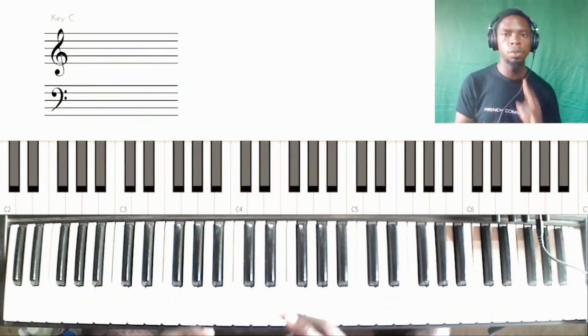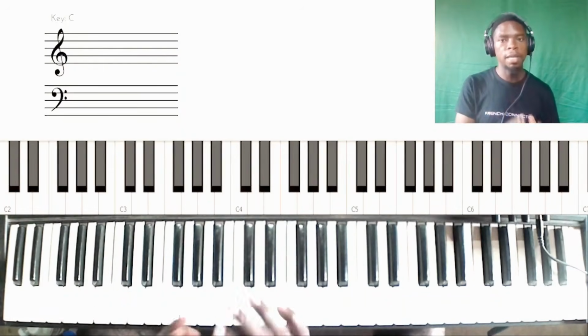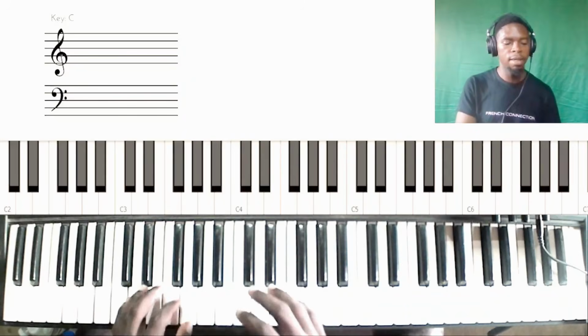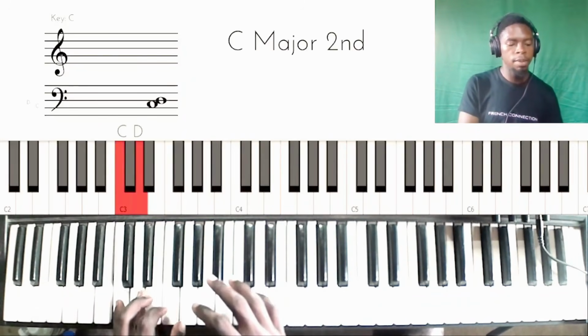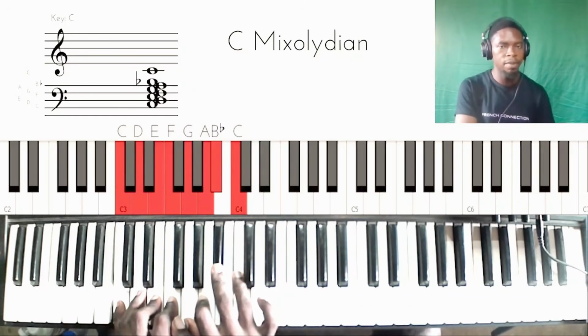Now I'm going to show you two songs that used the Mixolydian mode in their composition. And the mode I'm going to be using is the C Mixolydian to demonstrate the song by the artist Dorian. So that's the C Mixolydian.